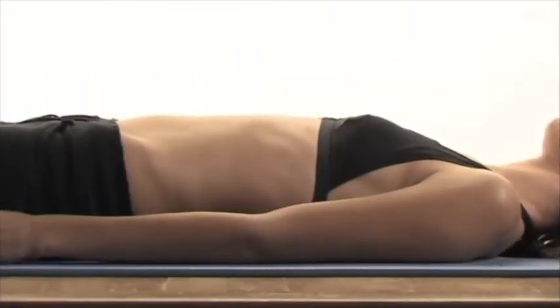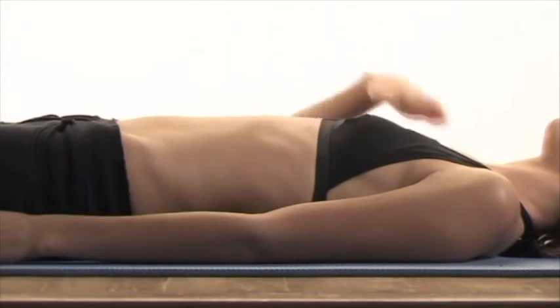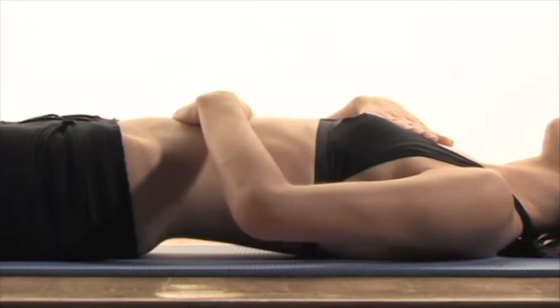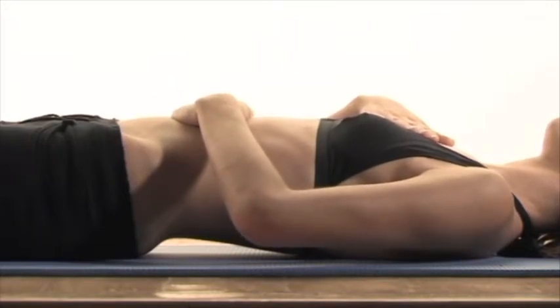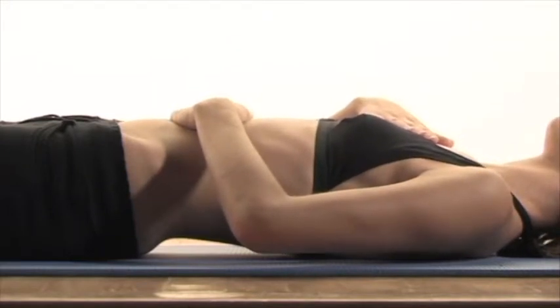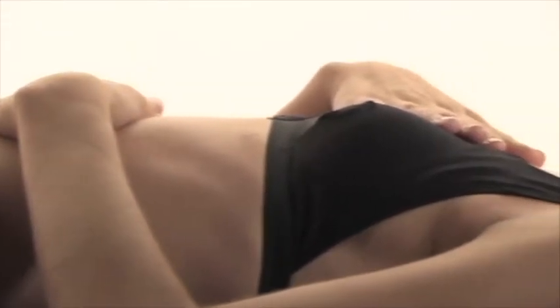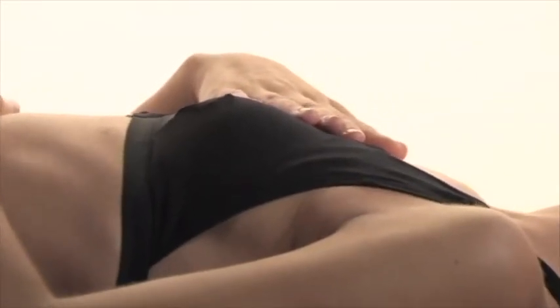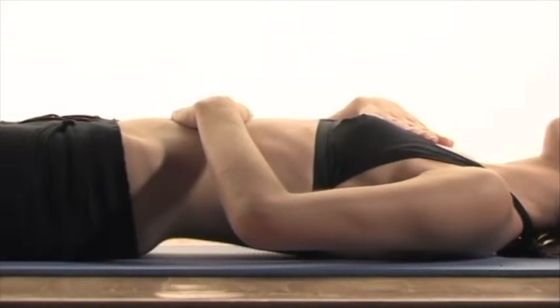Find a firm but giving surface, such as a carpeted floor or a thick towel, on which you can lie down comfortably. Place one hand on your chest near the top of your breastbone and the other on your stomach slightly above the navel. Without changing your normal pattern of breathing in any way, notice which hand rises the most when you're breathing. Does one hand rise before the other, or do both seem to rise and fall together? Do you feel the greatest movement in your hand on the chest or in the hand on the stomach?